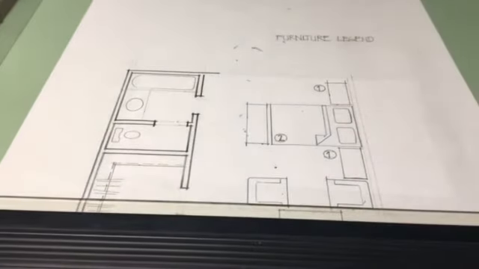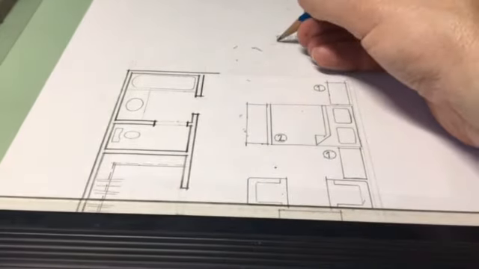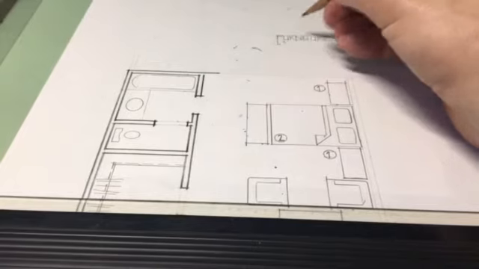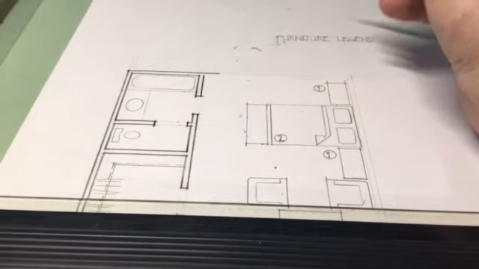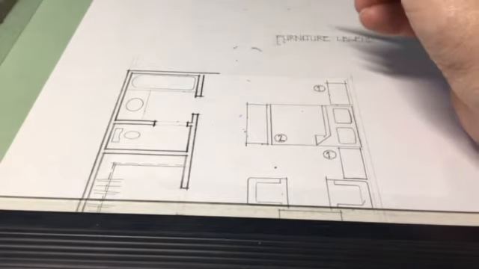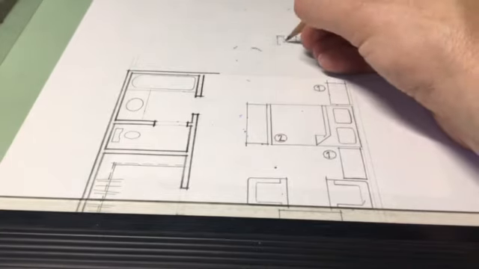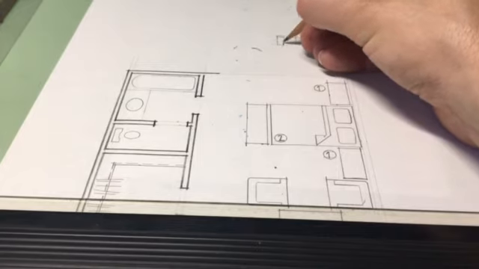All right, so there I label that as furniture legend, and then I come down here and I just start numbering. 1 is, and you can give it a little bit of detail, you know, an oak wood nightstand, or Scandinavian style nightstand, something like that. I'm just going to go really simple because of time and just call this a nightstand.